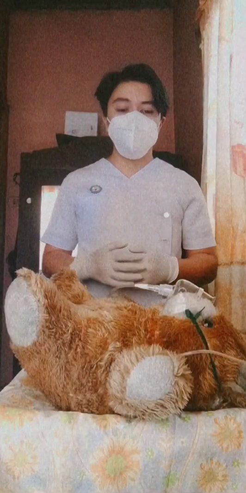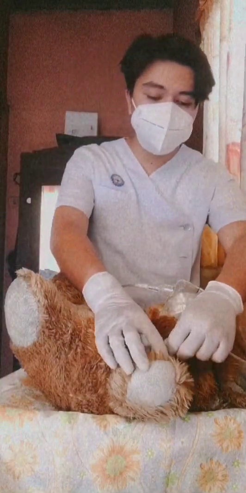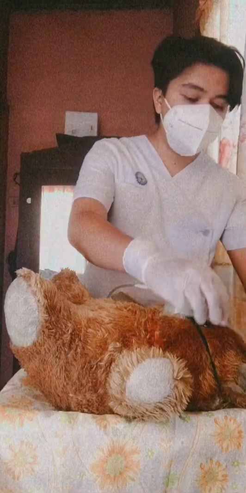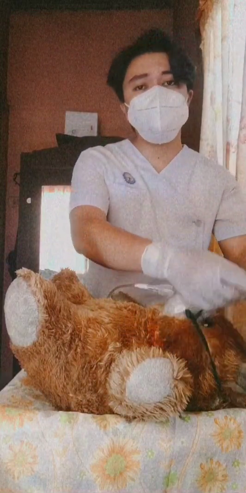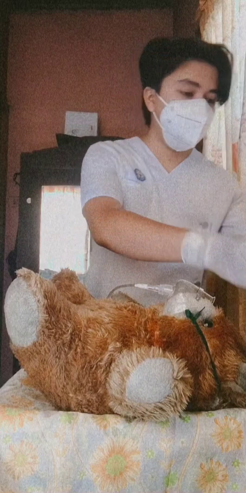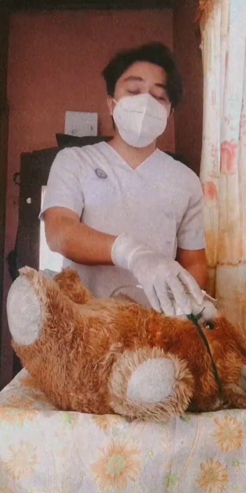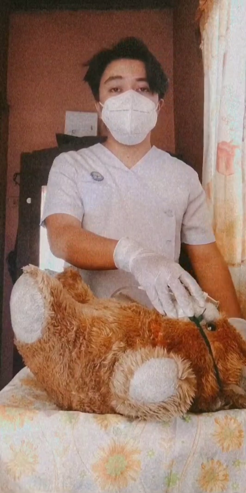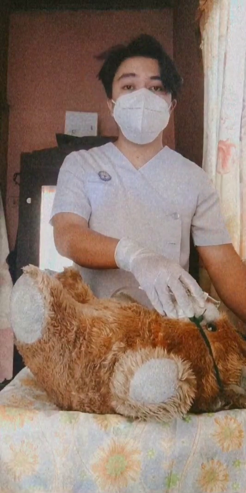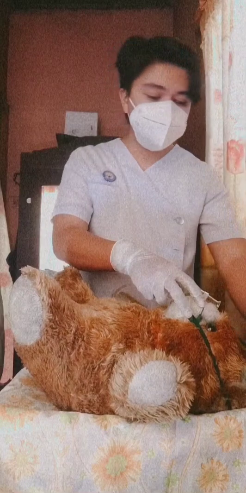And then we need to perform hand hygiene and don gloves. Next, we need to remove tubings from the patient, such as IV lines, NGT, urinary catheter. And then after removing those tubes, we need to dispose of them properly in their designated receptacles.